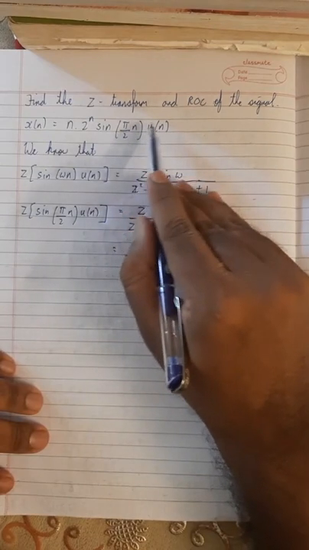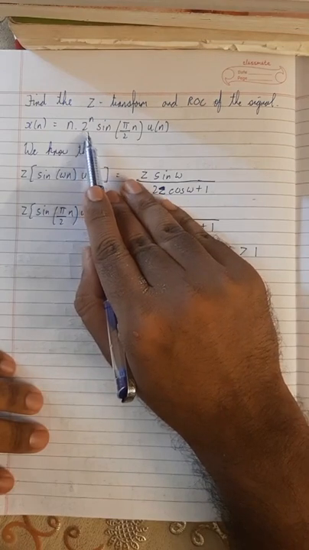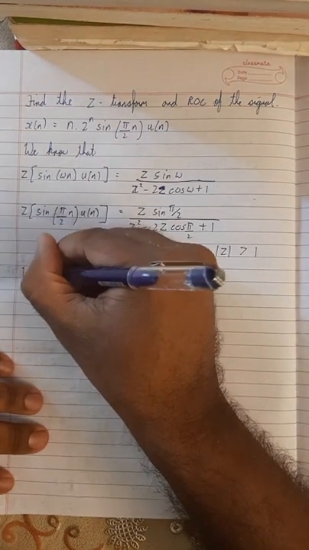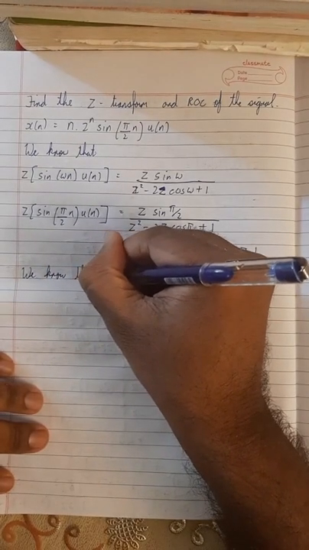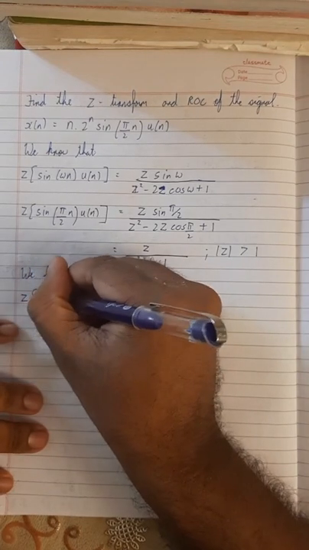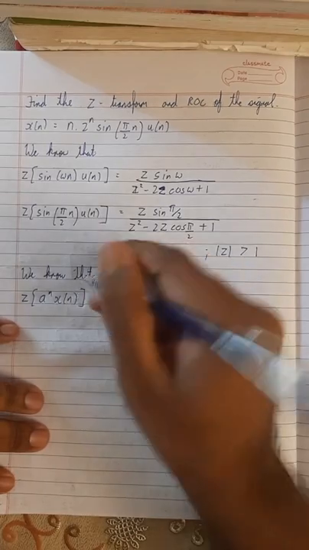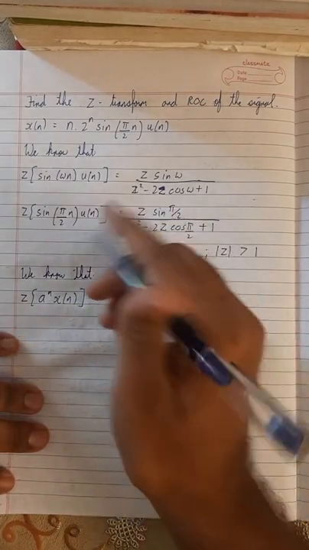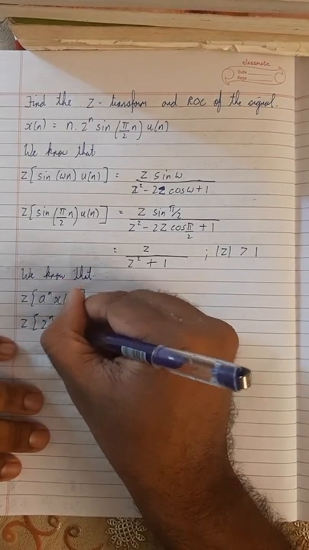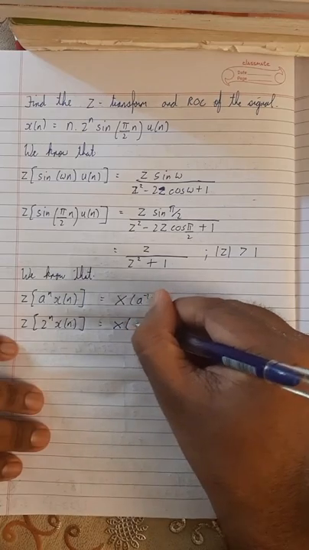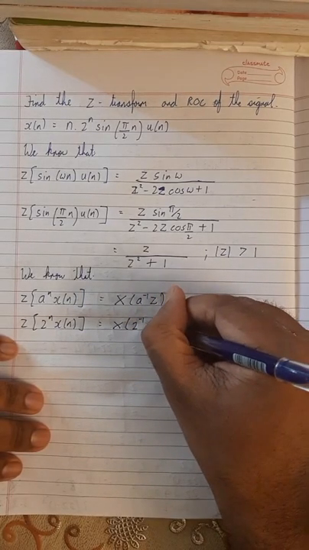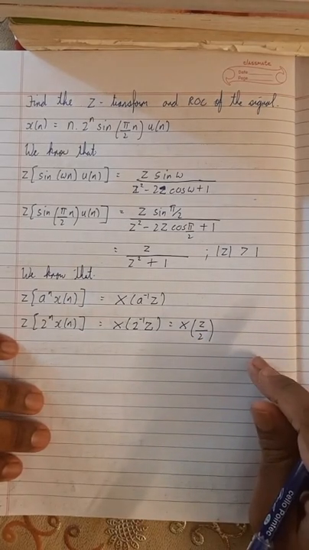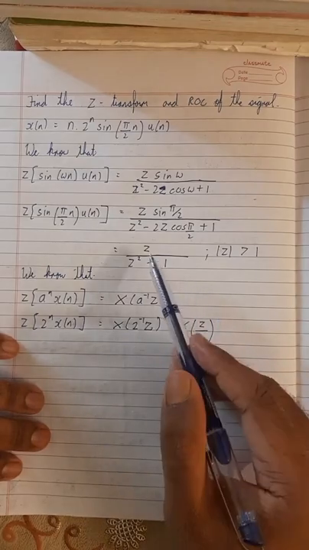Now I found the Z transform of sine omega n u of n. Now I'm going to apply the multiplication by exponential sequence property of the Z transform. We know that the Z transform of a raised to n x of n is nothing but x of a inverse z. In other words, the Z transform of 2 raised to n x of n is x of 2 inverse z, and 2 inverse means 1 by 2, so this is x of z by 2. All you need to do is substitute every z with z by 2.